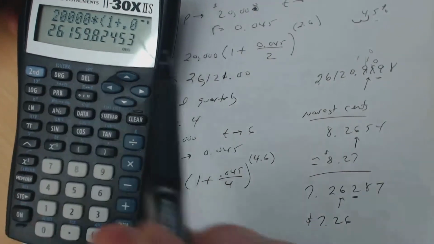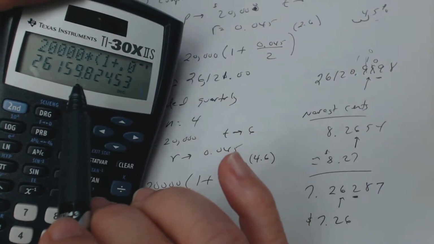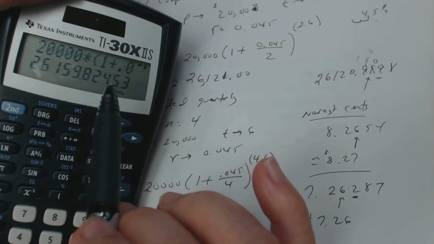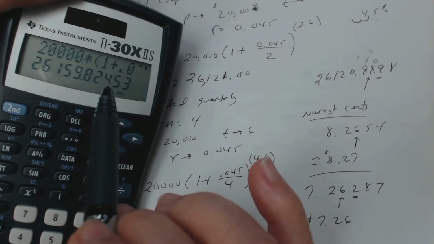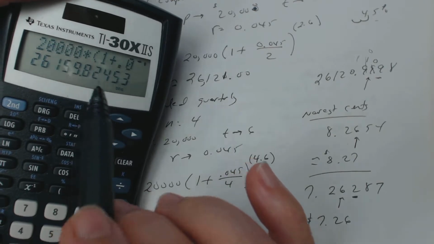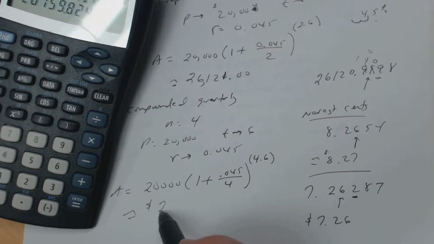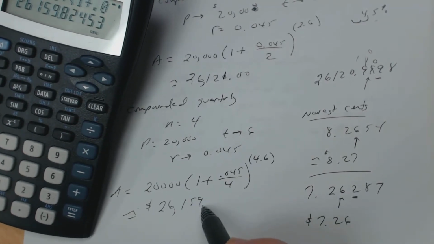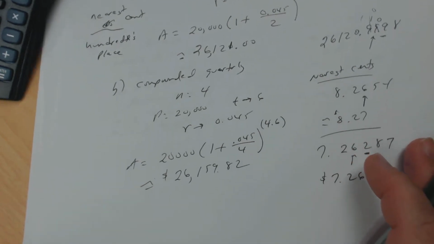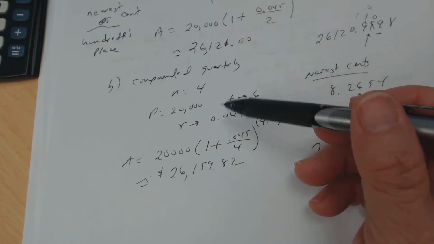And you get, this time, the nearest cent, so remember the nearest cent is the decimal right here. The 2 is in the hundredths place, so since this is less than 5, the 2 stays 2. So my nearest cent is going to be 82 cents. So I'm going to get approximately equal to $26,159.82.